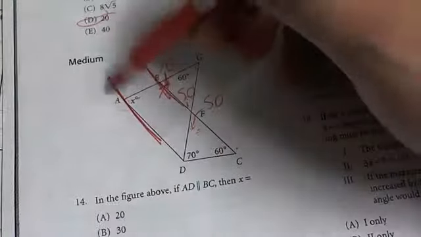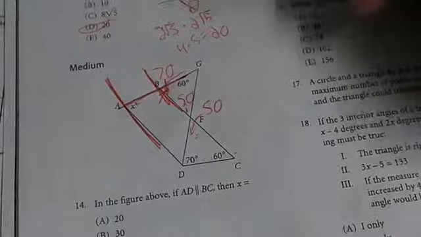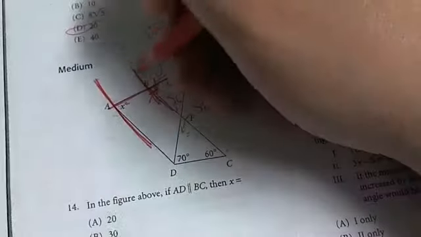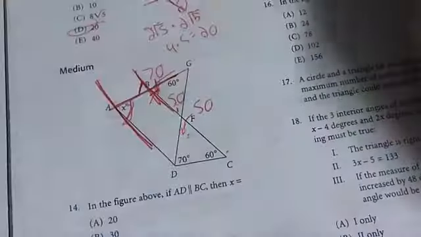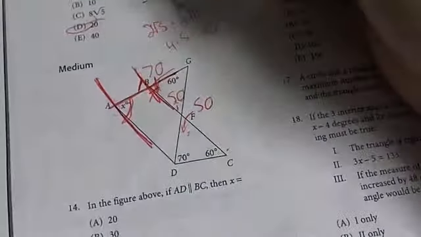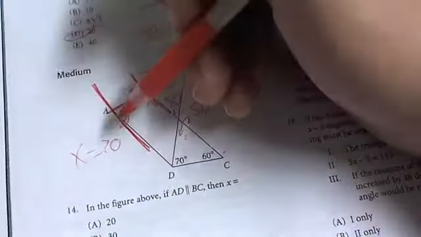Okay, so now we said these two lines are parallel, so now they're intersected by this line here. So I know it's not really a Z, but this angle is the same as that angle. Since this angle is 70, then this angle here is also 70. So 70 is equal to X. So X is equal to 70.